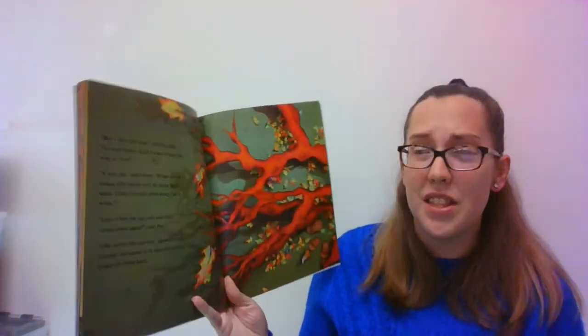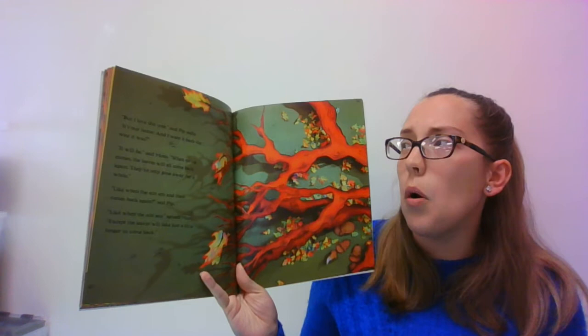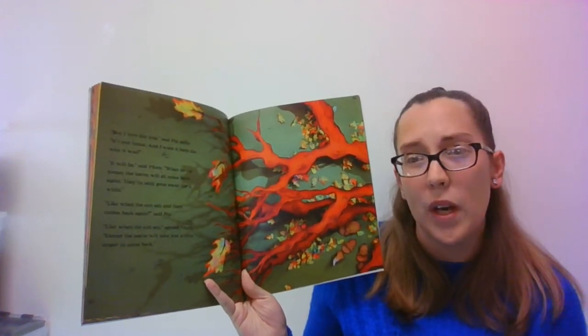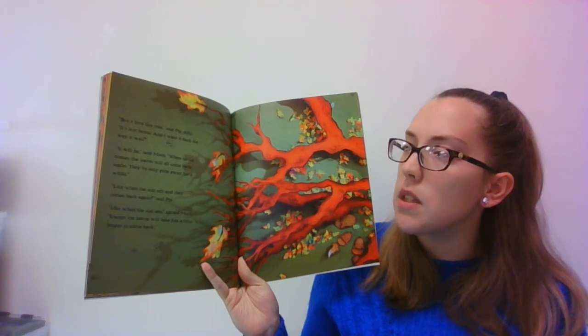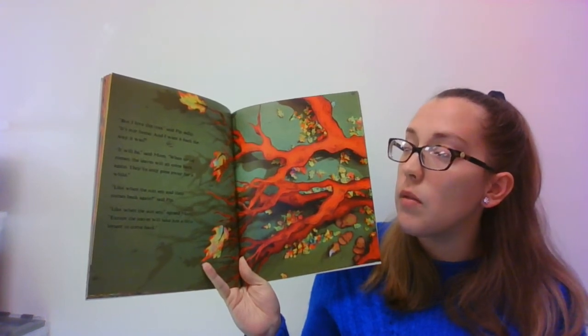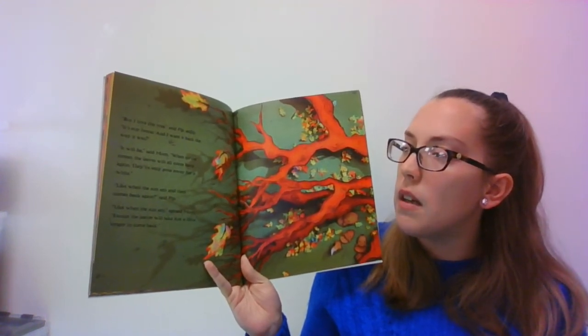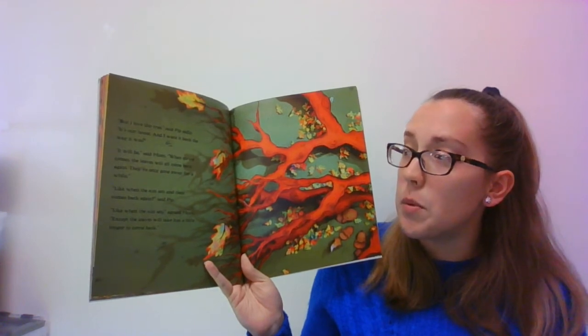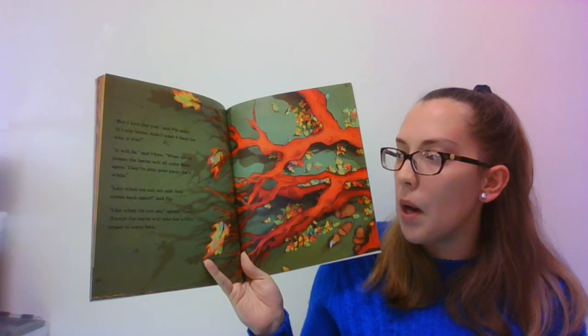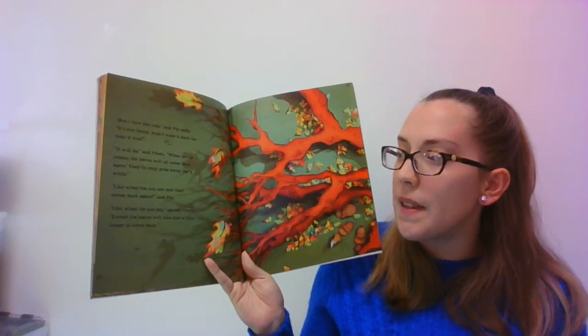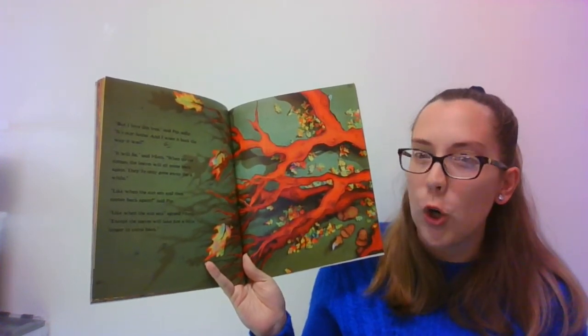"But I love this tree," said Pip sadly. "It's our home, and I want it back the way it was." "It will be," said Mom. "When spring comes, the leaves will all come back again. They've only gone away for a while." "Like when the sun sets and then comes back again?" asked Pip. "Like when the sun sets," Mom agreed. "Except the leaves will just take a little longer to come back."